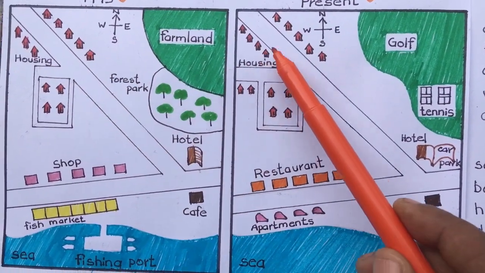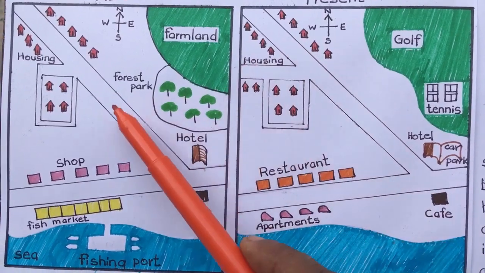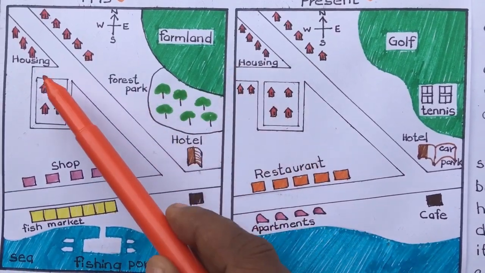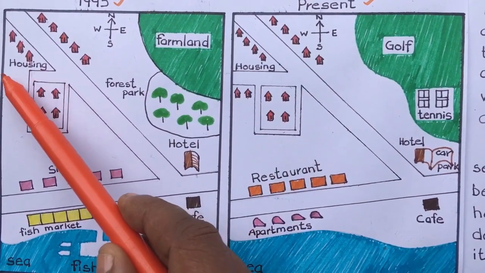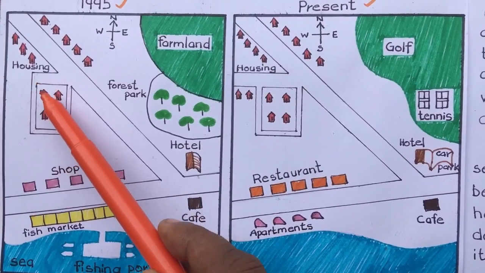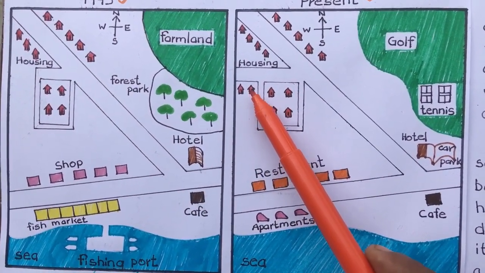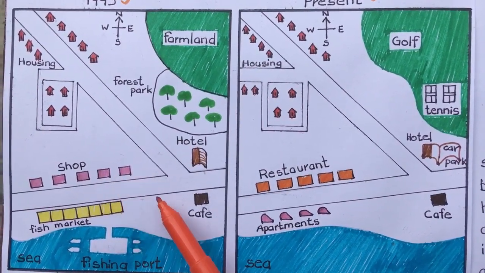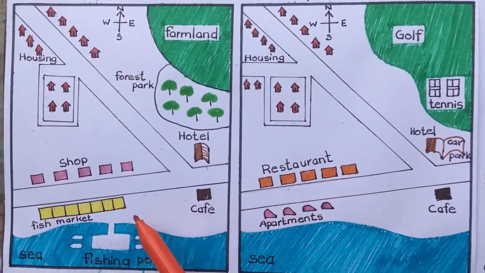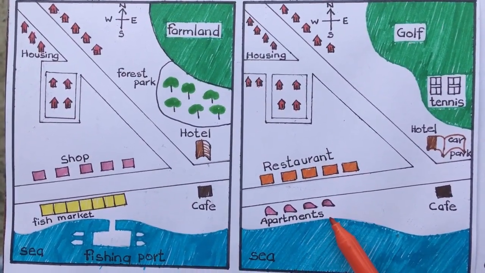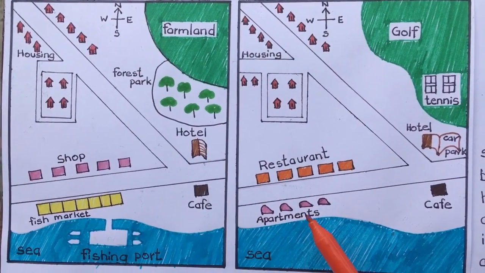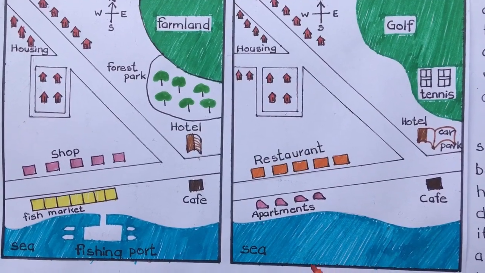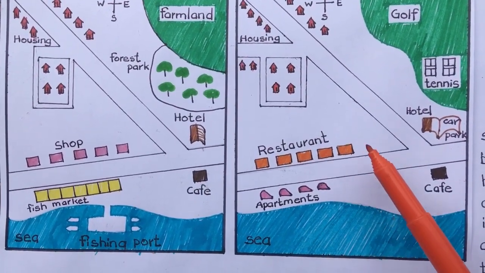And then you can see the housing differences. Some more housing was added, and the road was enlarged or constructed over here, and we could see more housing on the sides of the road. Earlier there was a shop, and the shop was replaced with restaurants. The fish market was there, but at present there are only apartments. That fish market is entirely gone, and the sea remains the same. There was a fishing port, and it is gone at present.